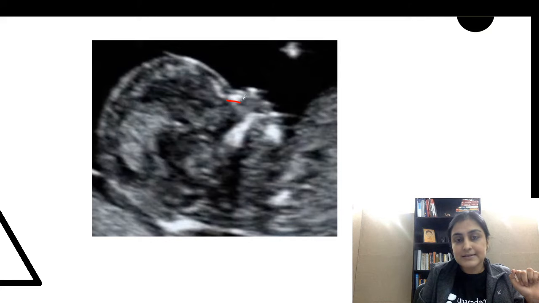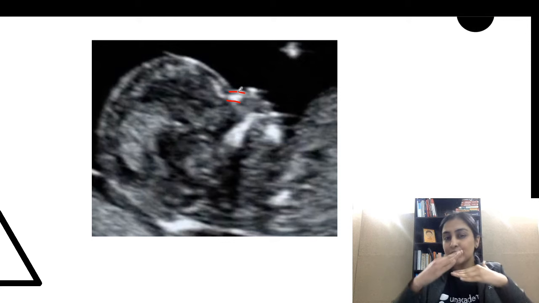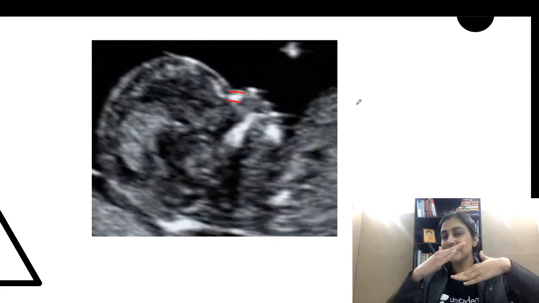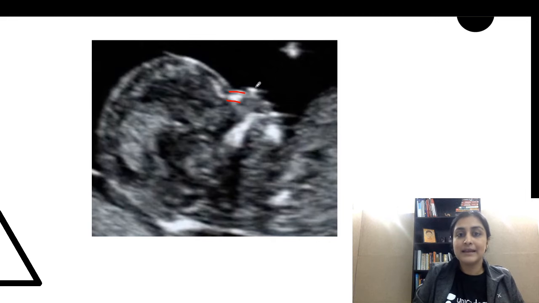Then in the same scan, we also go for nasal bone measurement. So how do we look for the nasal bone? See here, this echogenic thing that you are seeing, this is the nasal bone. Can you see one more echogenic line above this? This is the skin above the nasal bone. So you have nasal bone, you have the skin. These two form a sort of equal sign. And we should see one more echogenic dot, which will be the nasal tip. So this is how we see the presence of nasal bone.